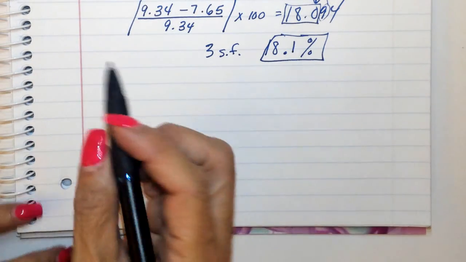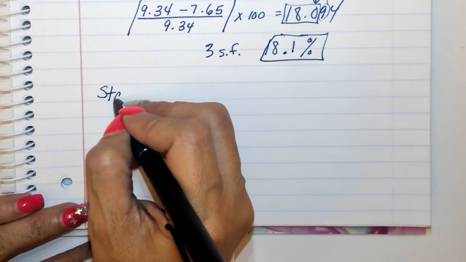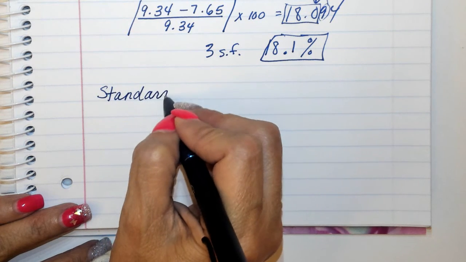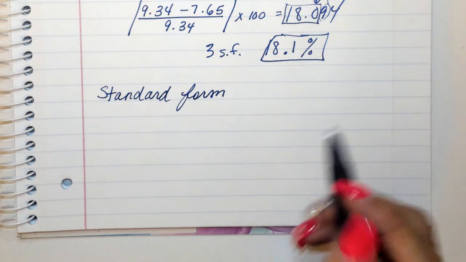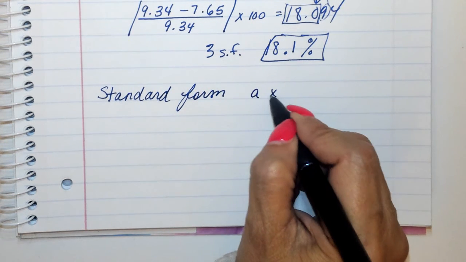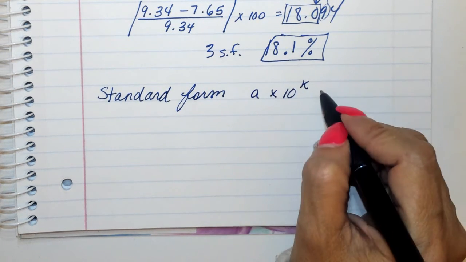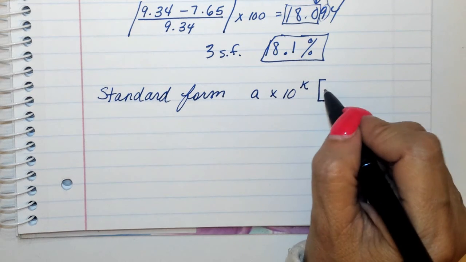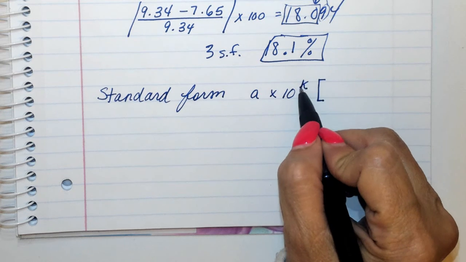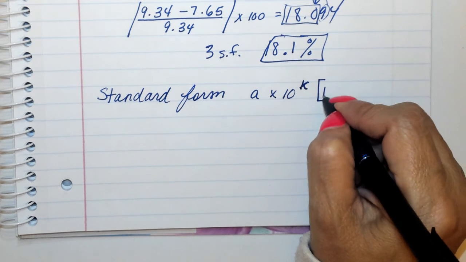The last thing I want to show you is something called standard form. And this is just a notation. It's going to be A times 10 to the K. And then you're going to have this funny little bracket. And you're like, well, what is this K? Here's what it's going to say.